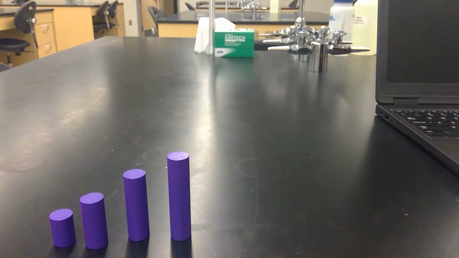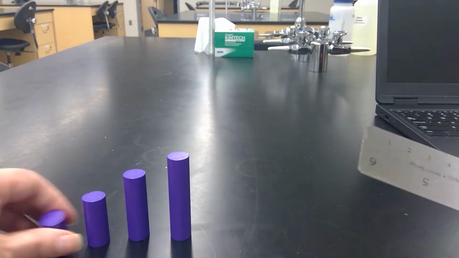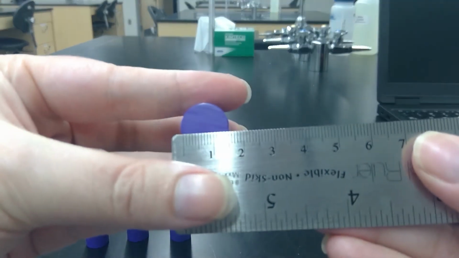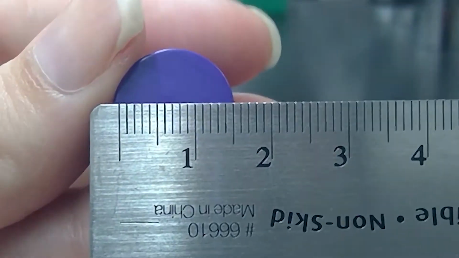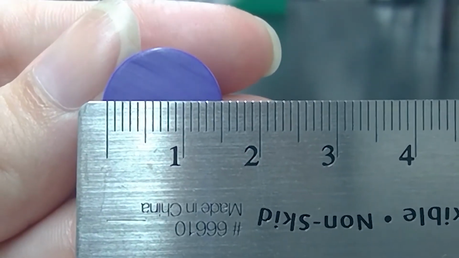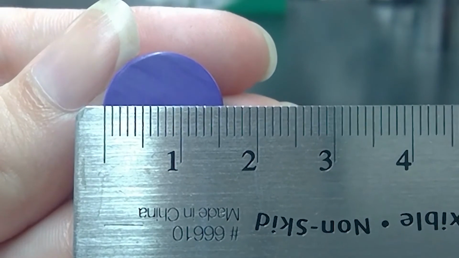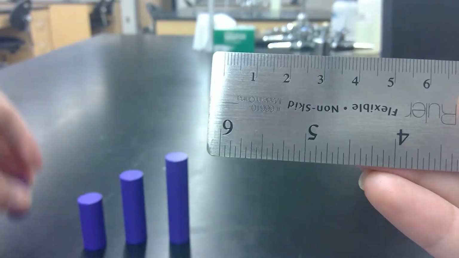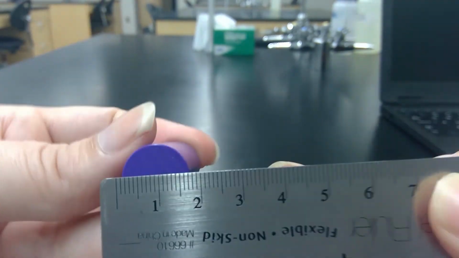So we just measured the length of each cylinder, and now we need to measure the diameter in centimeters. I believe these will all be the same diameter.